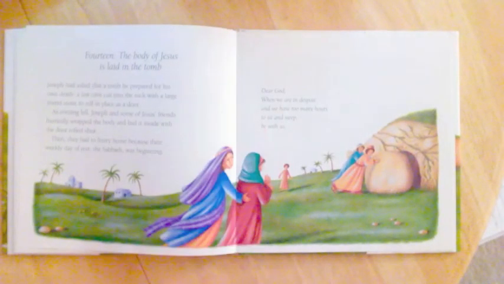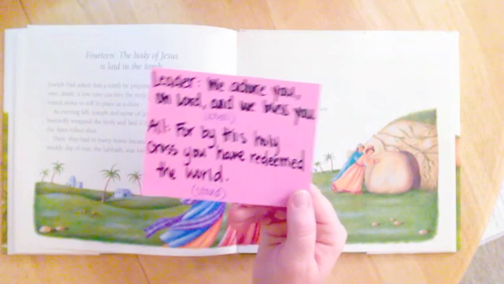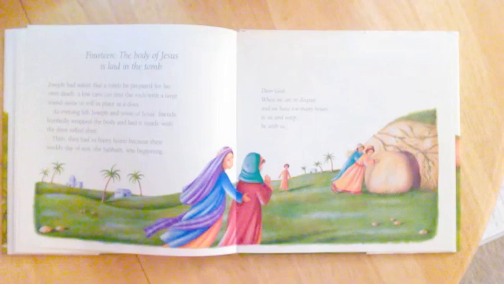Station 14. The body of Jesus is laid in the tomb. We adore you, O Lord, and we bless you, for by this holy cross you have redeemed the world. Jesus had asked that a tomb be prepared for his own death. A low cave cut into the rock with a large round stone to roll in place as a door. As evening fell, Joseph and some of Jesus' friends hurriedly wrapped the body and laid it inside with the door rolled shut. Then they had to hurry home. Their weekly day of rest, the Sabbath, was beginning. Dear God, we are in despair, and we have too many hours to sit and eat.